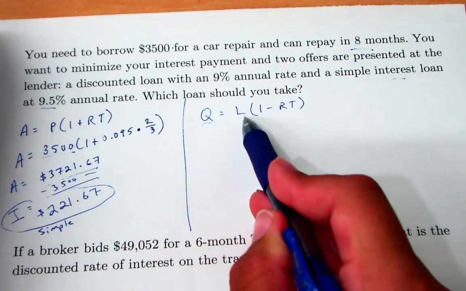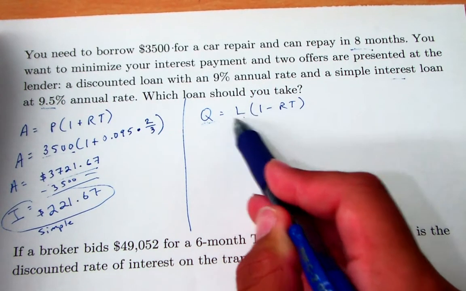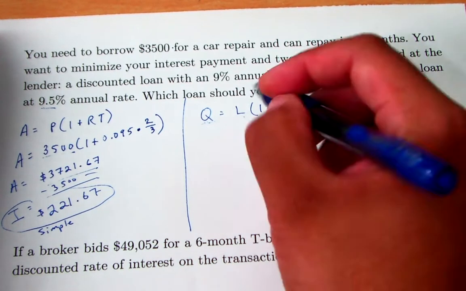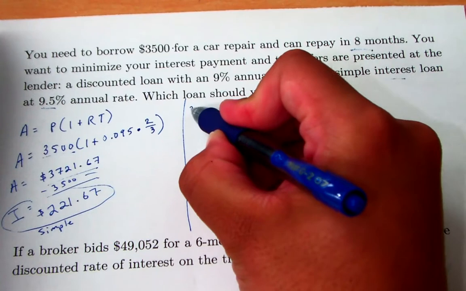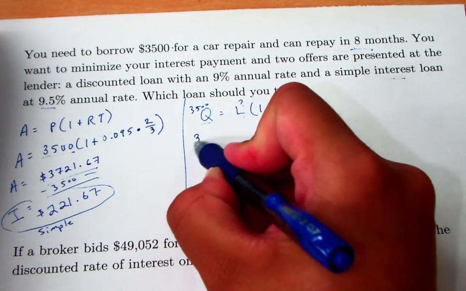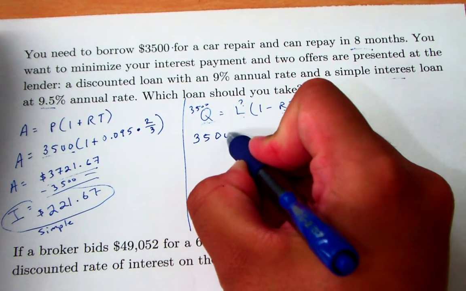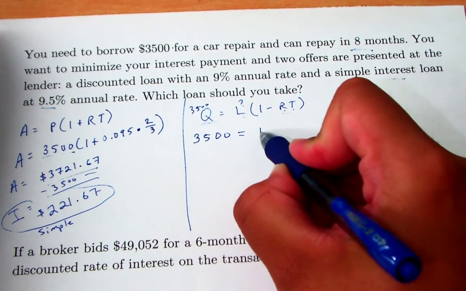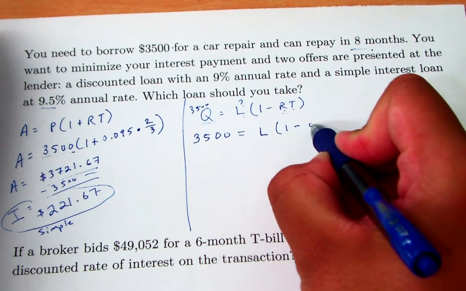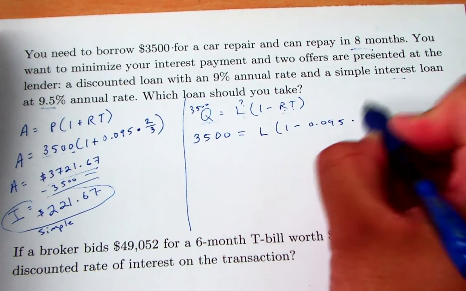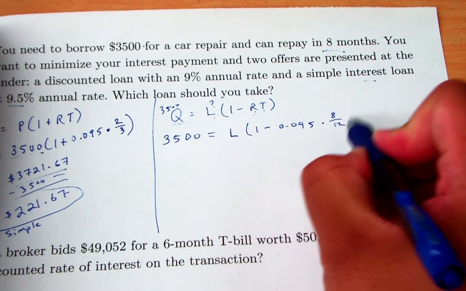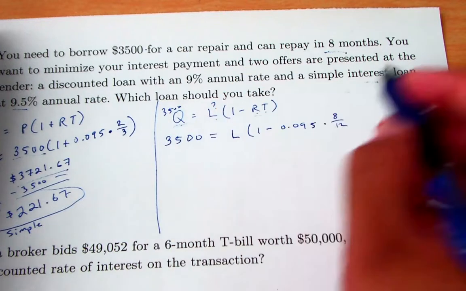The question is, how much does the bank actually consider that loan when they get it back? So in other words, how much money will you pay back? That'll be L. So this is our unknown. This is $3,500, and the other two numbers are the same as they were before. So all we've got to do is solve for L. $3,500 is what I want to have. The amount of the loan is going to be L times 1 minus the rate, which is still 0.095, times the time, which is still 8 months, so still 8 out of 12, which is 2/3. So keep in mind, this is 8/12 back here, just simplified.